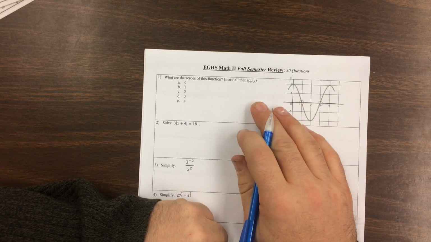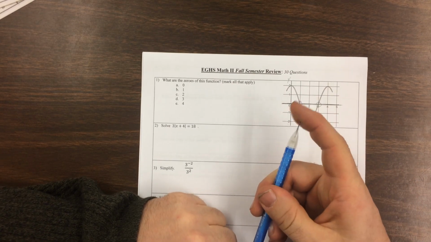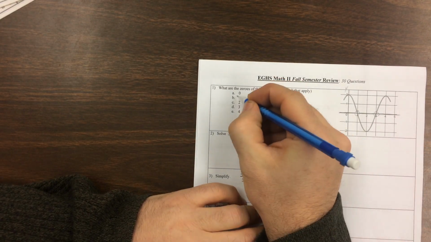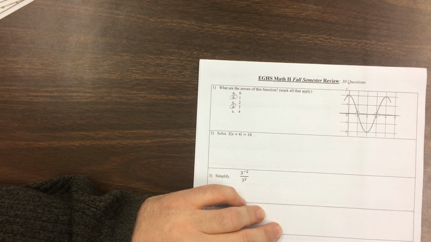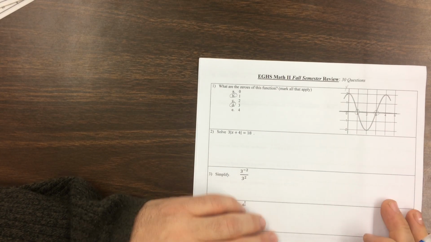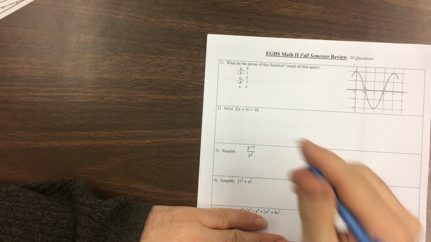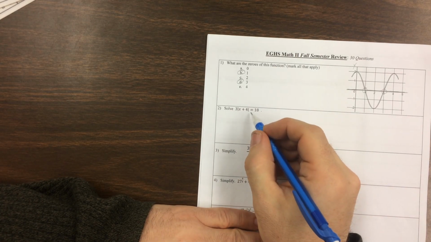So on your final exam, which is going to be multiple choice, fill in the bubbles on a Scantron form, what you're doing is checking all that applies. So we would say 1 is a 0 and 3 is a 0. And you need to make sure you mark both of those or else you won't get the points for it. Okay, absolute value equations.